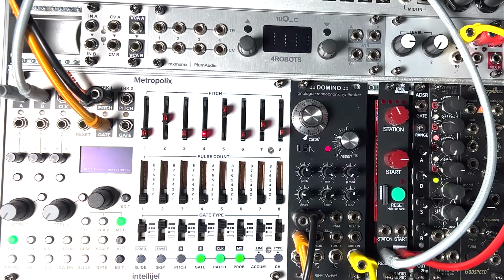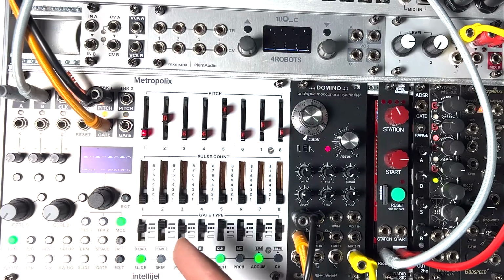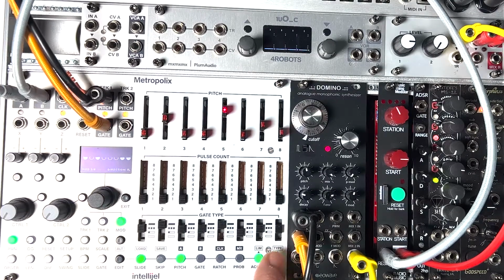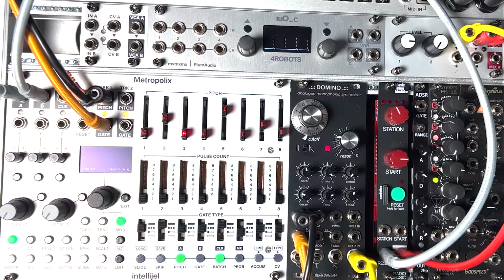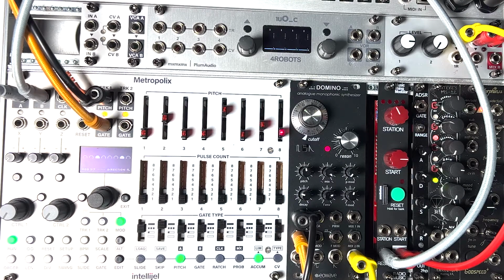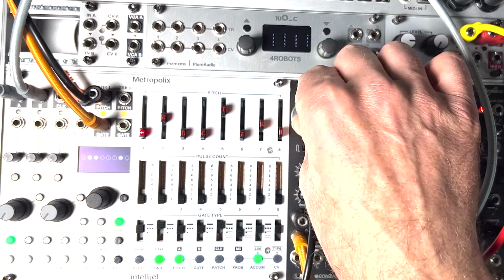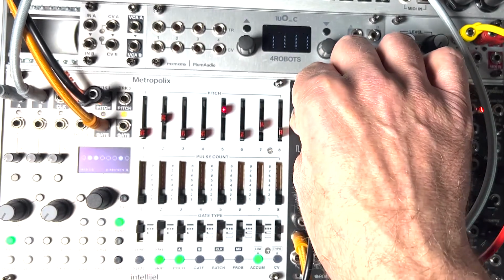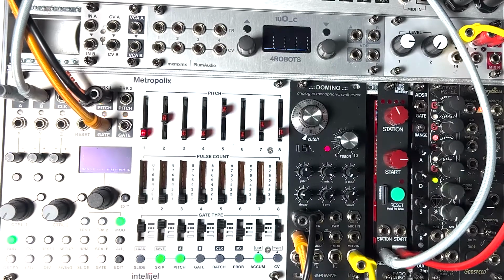Again, this is where Metropolix is great, because you don't really need to understand what's going on, but you vaguely know what's going on. You can just play around and see what sounds good. This can definitely work wonders, I think. Now, because we've got more than one gate, we're sort of bouncing around. I quite like that one, I have to admit.